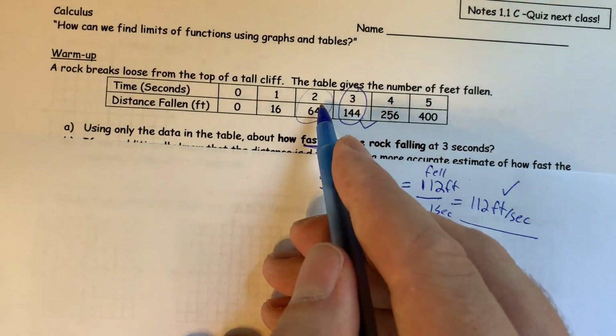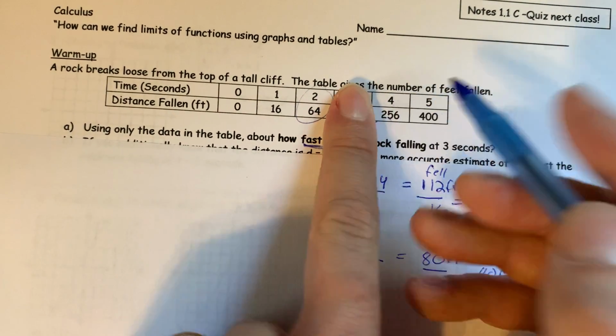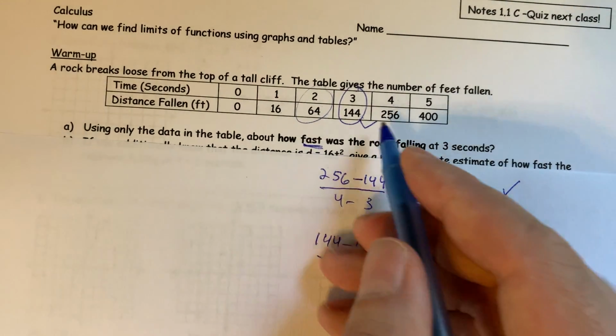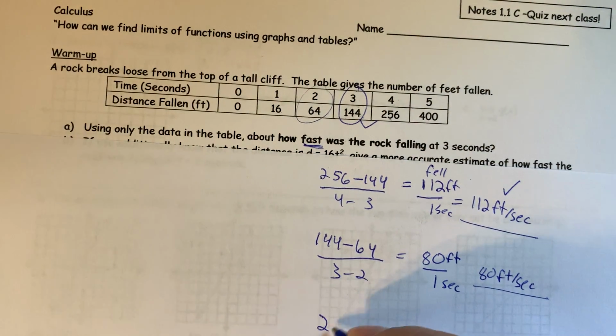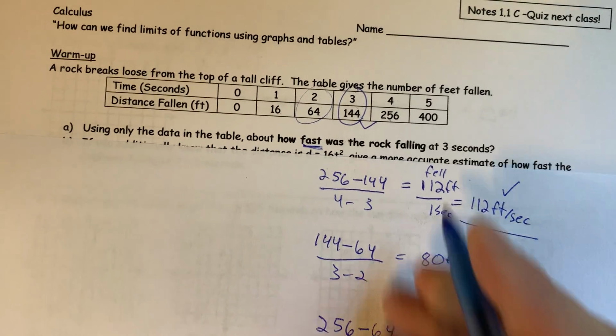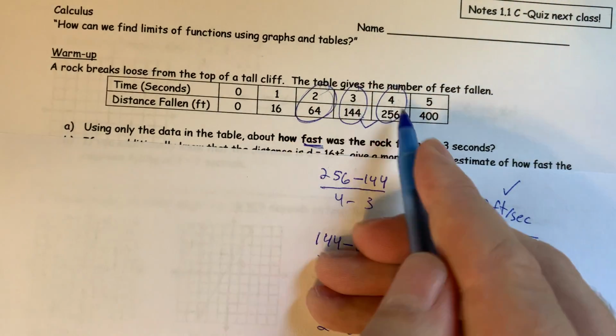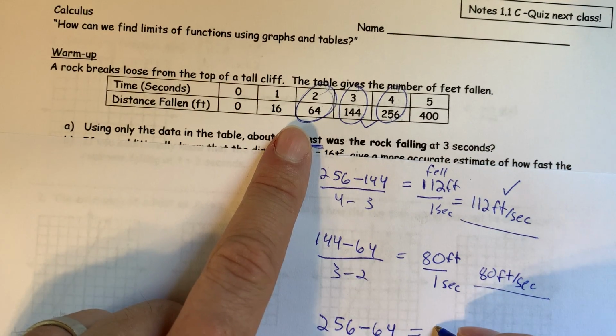Let's go ahead and get a symmetric estimate. We can also take the 2 points around 3. This is an acceptable estimate. If I take the time from 2 to 4, I get 256 minus 64. I'm looking at 2 seconds and 4 seconds. The rock fell an additional, oh my goodness, what is this? 192?